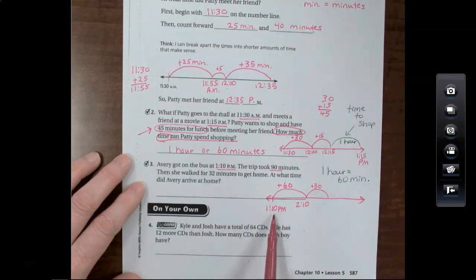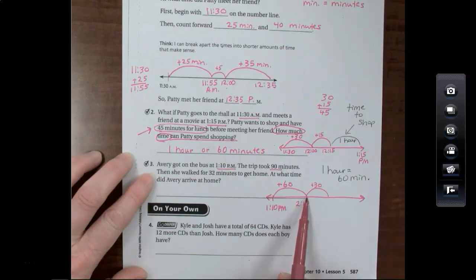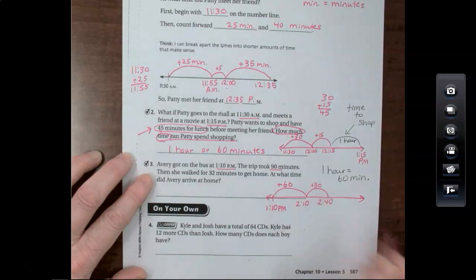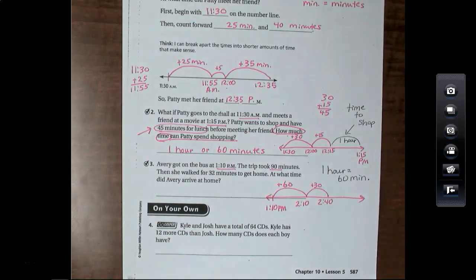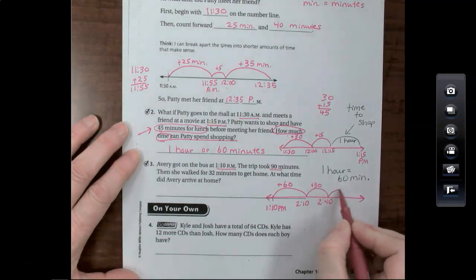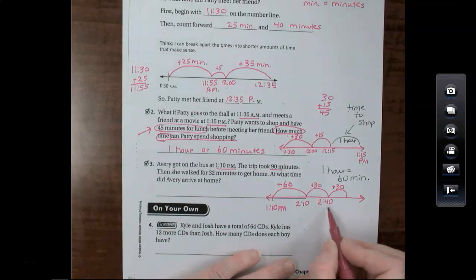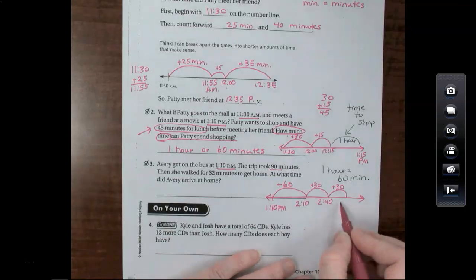So she got on the bus at 1:15. The trip took 90 minutes. So we have 60 and 30. We have our 90 minutes there. So if it's 2:10 and you add 30 minutes to that, it'll be 2:40. All right, and then she walked for 30 minutes to get home. So let's add another 30 minutes. Okay, when we add another 30 minutes to that, it's going to be 3:10.